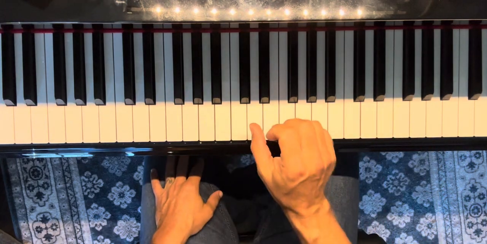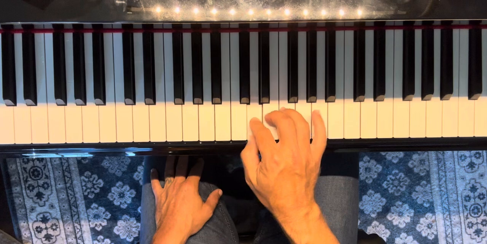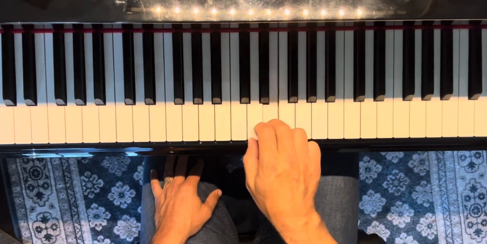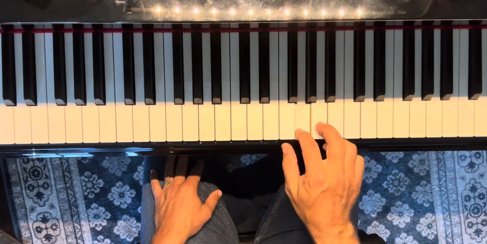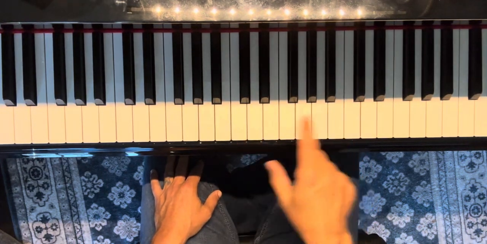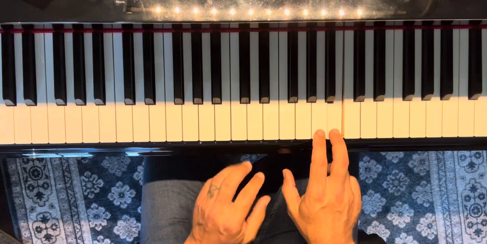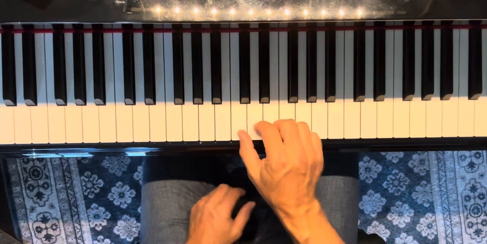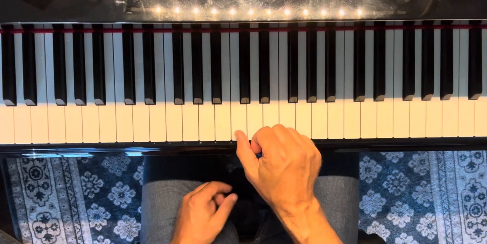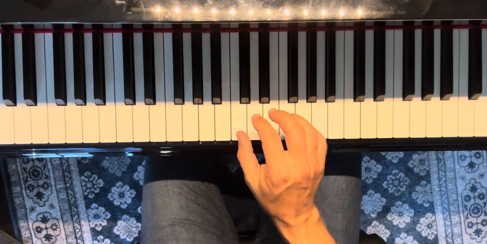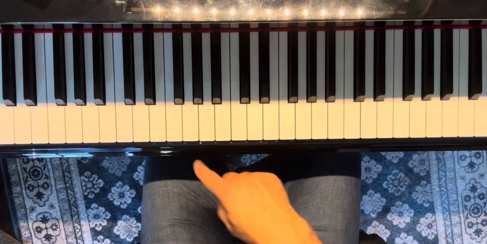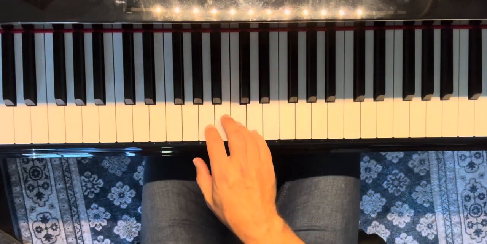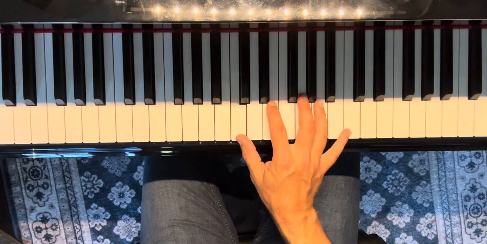So the key of C major has C, D, E, F, G, A, and B. We have all the notes of the alphabet, A, B, C, D, E, F, and G. It just happens to be we center it around the note C. That's kind of like the home base, so all the notes kind of want to gravitate back to that C.